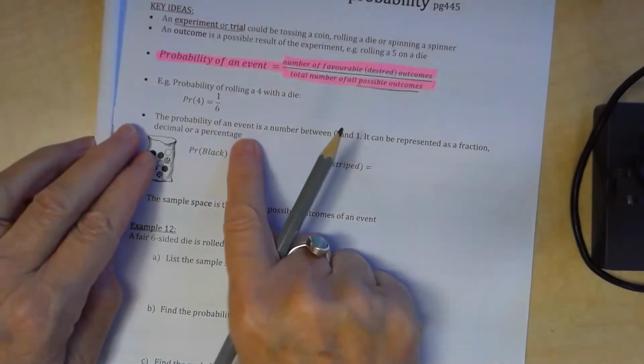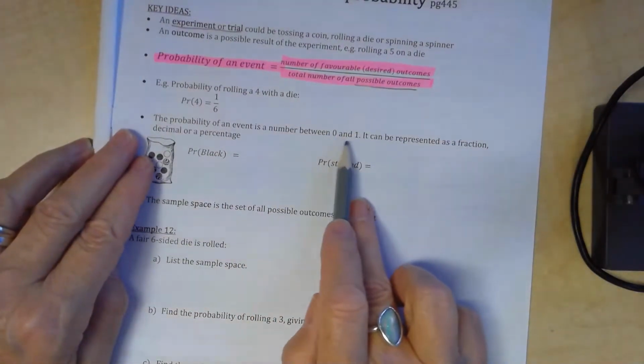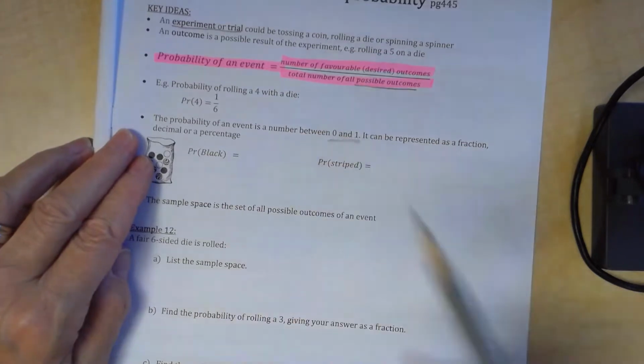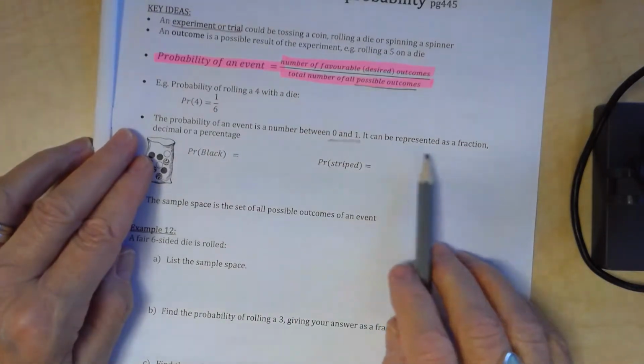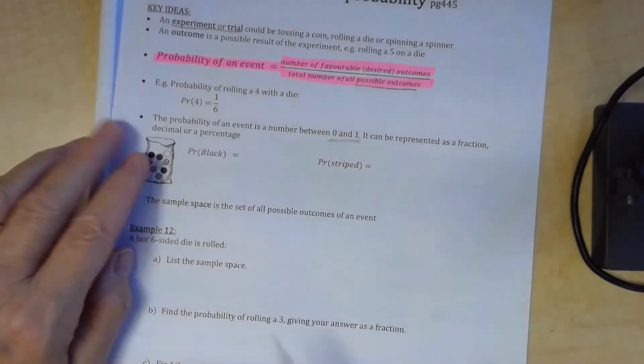The probability of an event is a number between 0 and 1, so it's usually a decimal or a fraction. It can be represented as a fraction, a decimal, or a percentage.